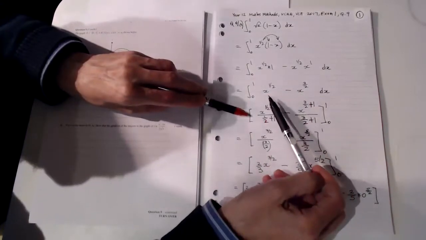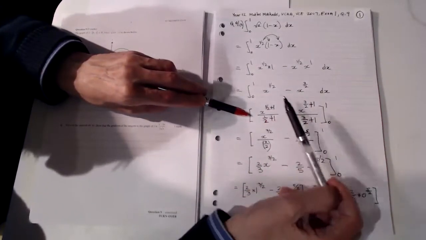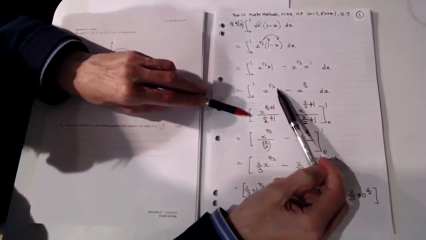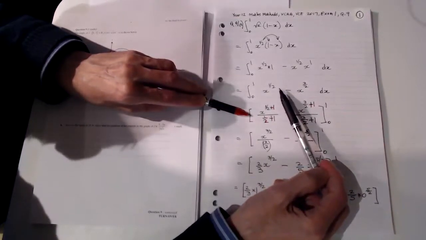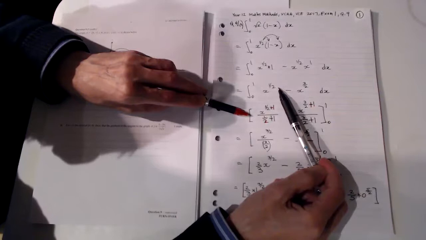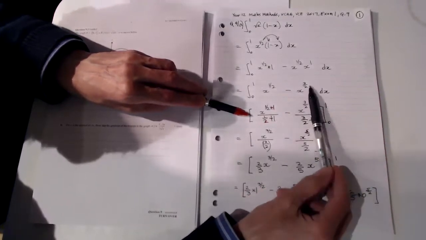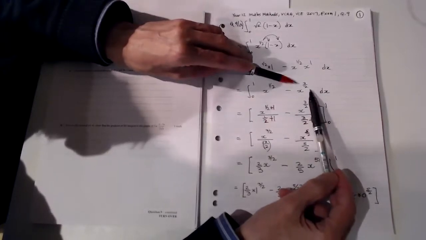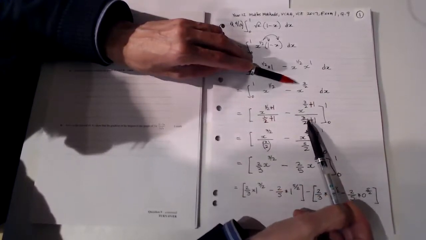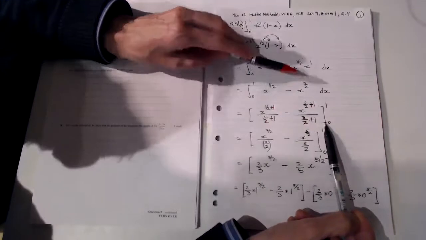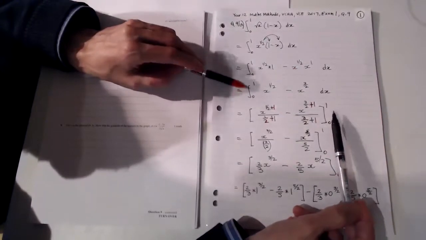Then we are in a position to integrate. So we integrate by doing the customary procedure of adding 1 to the power and dividing by the new power, a half plus 1. And you do the same thing here. You add 1 to the power and divide by 3 on 2 plus 1, between 0 and 1.